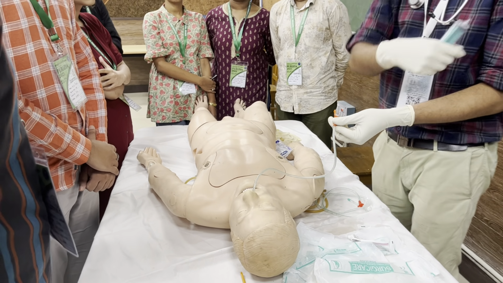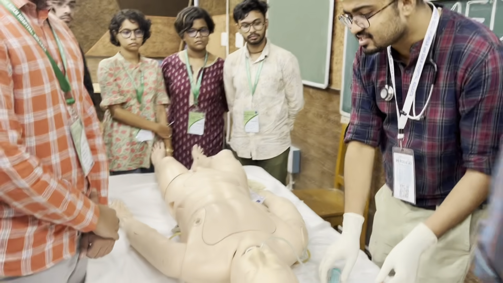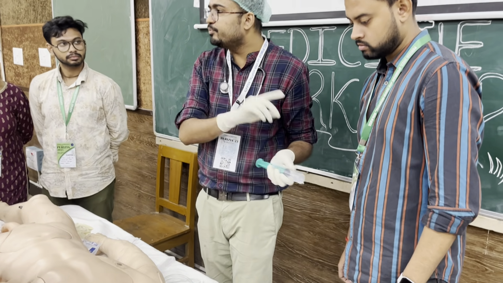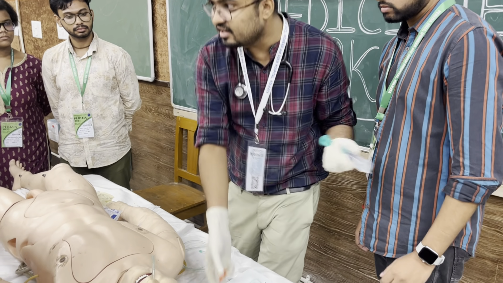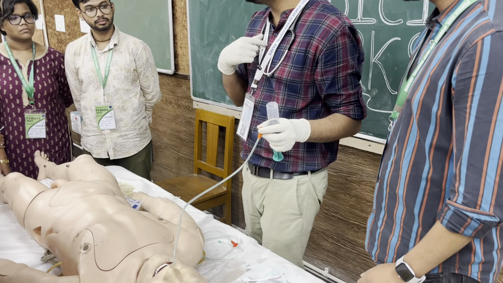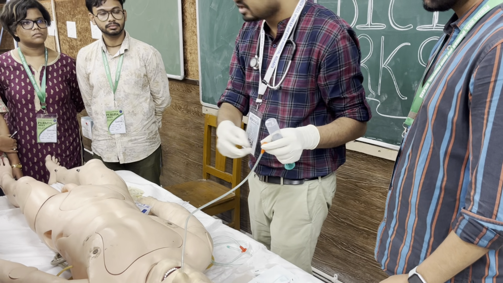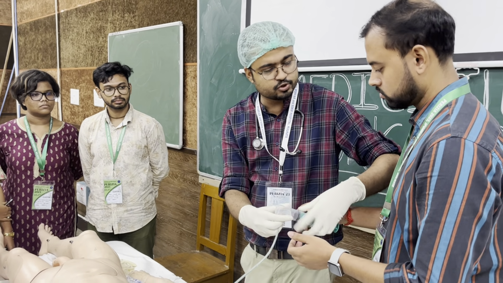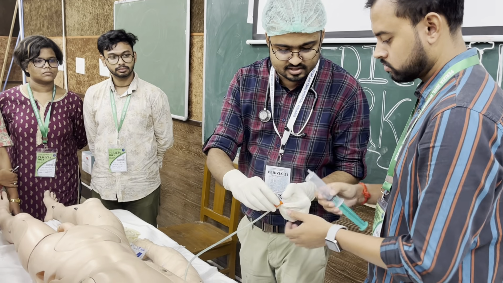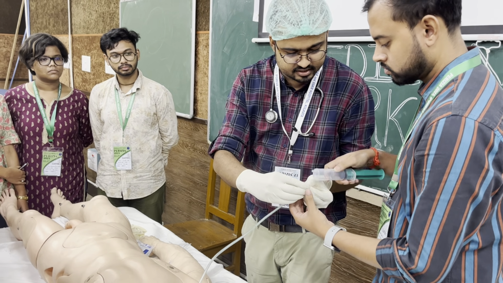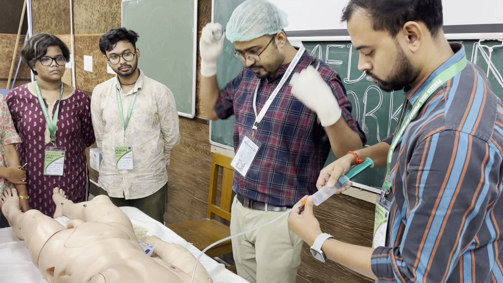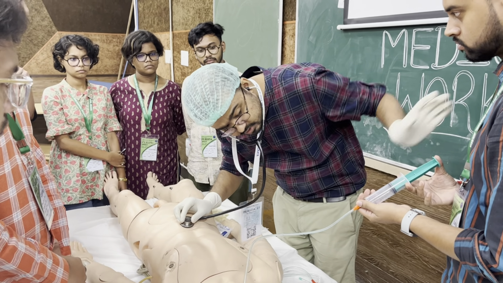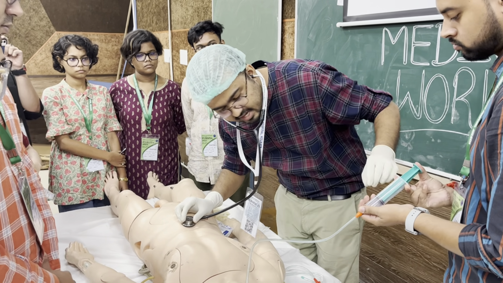I need one assistant. Come here. So the third one is by auscultation method. He will push some amount of air through this passage, and I will hear the sound in the epigastrium, in the stomach. So when I ask you to push the air, you will push. Just connect it here. Connect it. So I am placing the stethoscope over the stomach. Push. Fast. Yes.